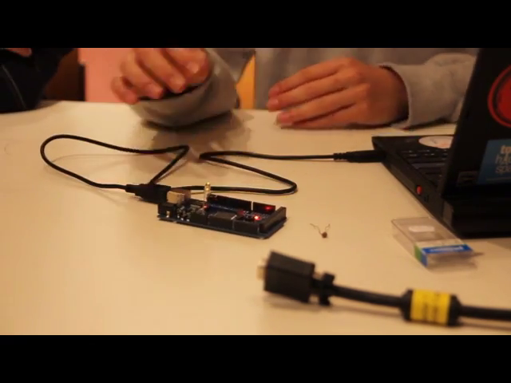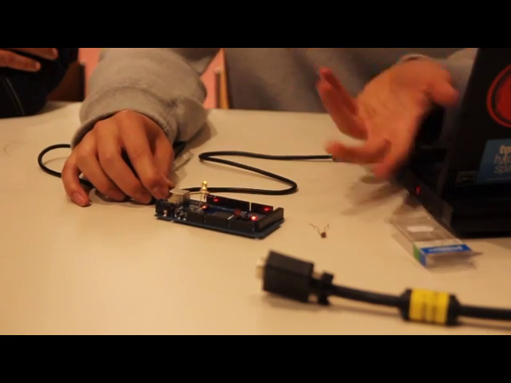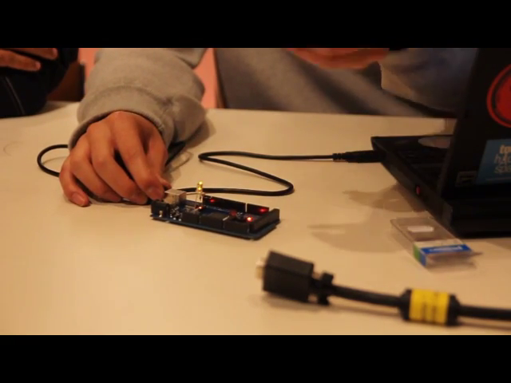So now we're going to move on to the next part, which is dealing with sensors using the photo cell.